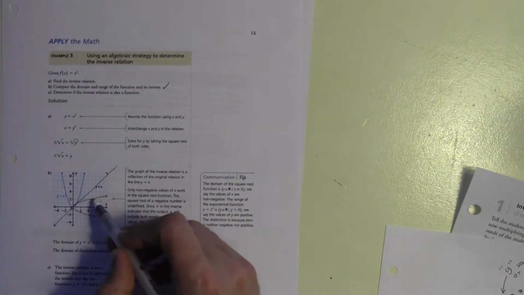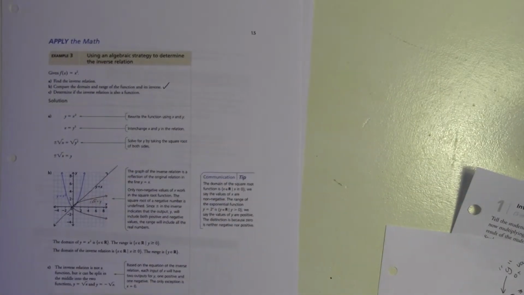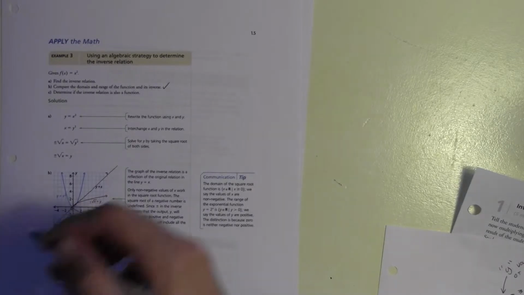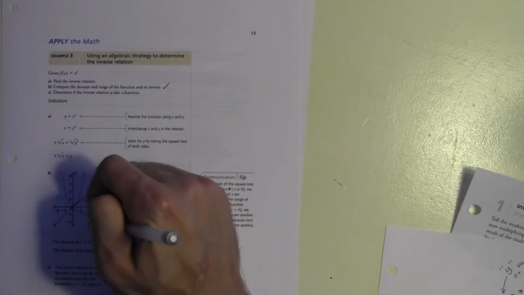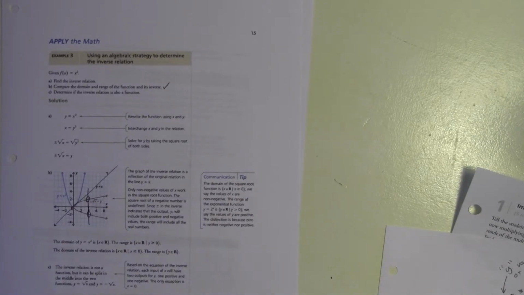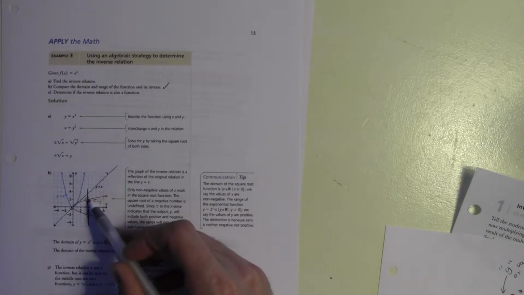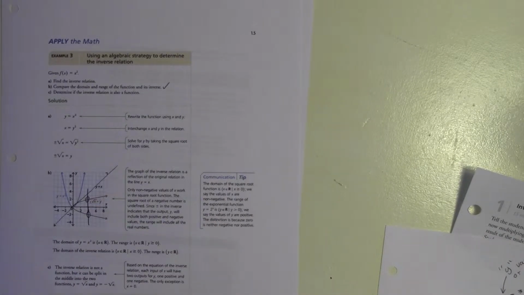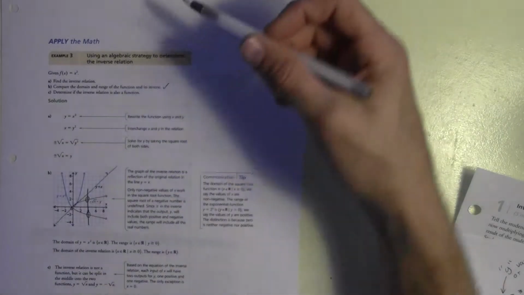Is the inverse a function? Is this a function in red? No. Why? Excellent. Vertical line test hits twice. Okay? Another way of saying that: for one value of x, there are two different values of y. So it's not a function. Okay, finally the last one, find the inverse.